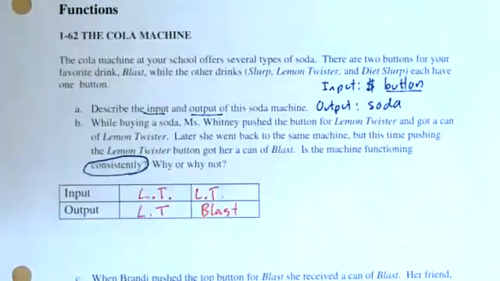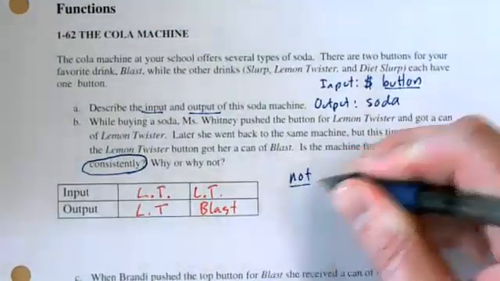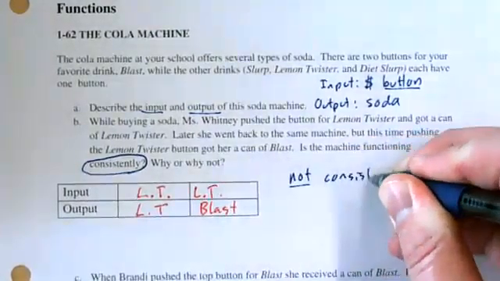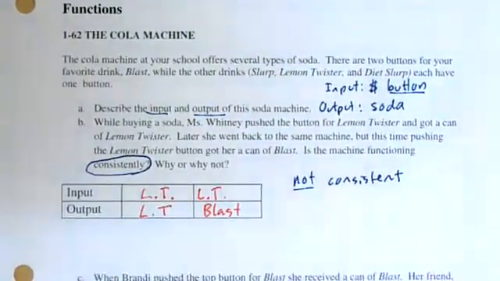So looking at that table, can you tell me, is this machine behaving consistently? What do you think? Yes or no? Show me a thumbs up, thumbs down. What do you think? I see a lot of thumbs down. So it's not consistent. And they do say why or why not. How would you put that into words? This is the trickiest part of math, is kind of describing the why. Anybody want to give that a shot?